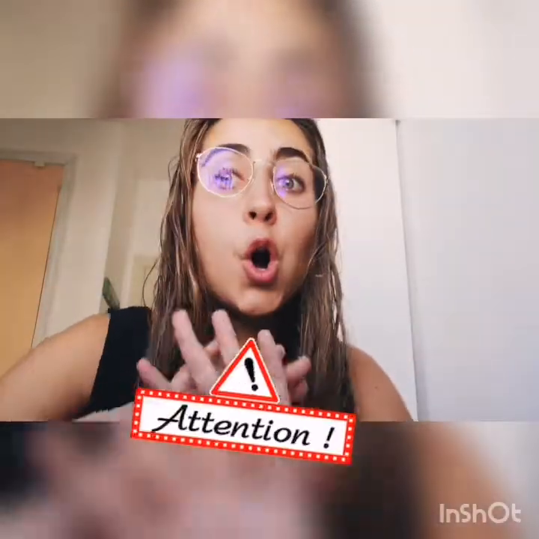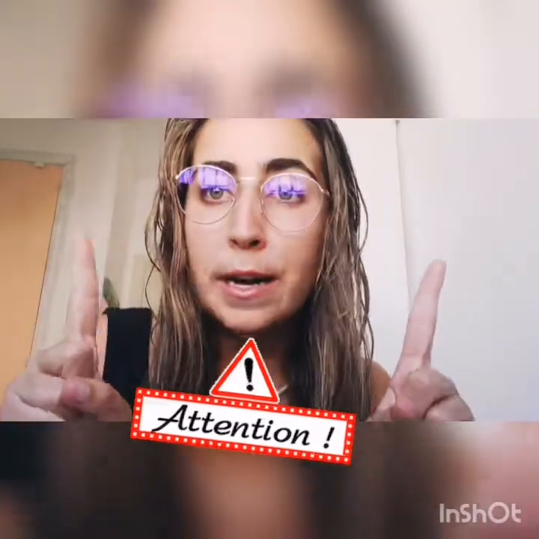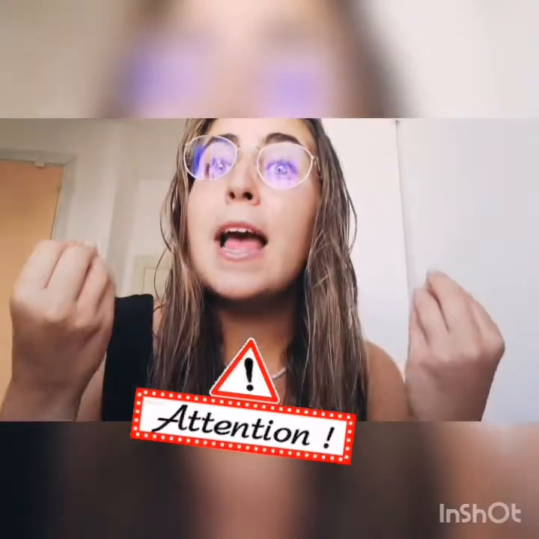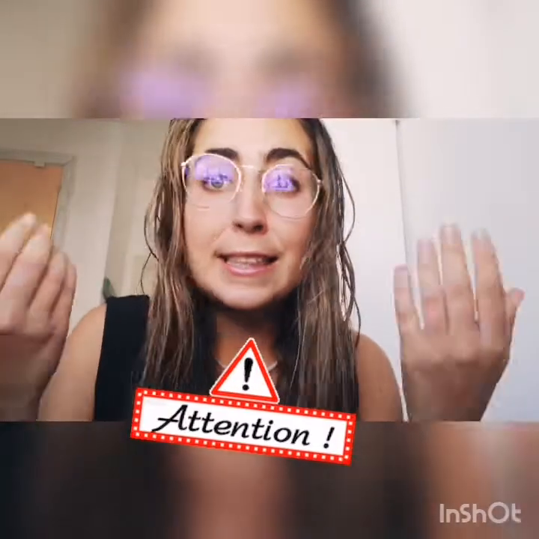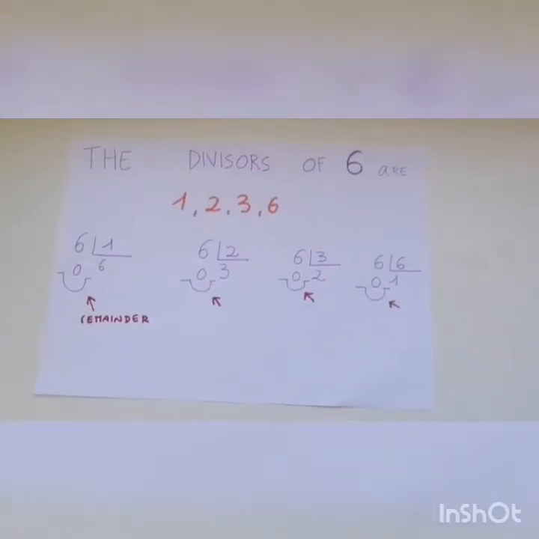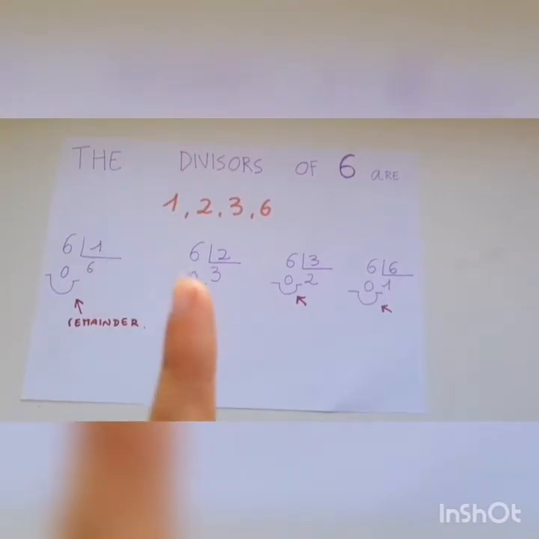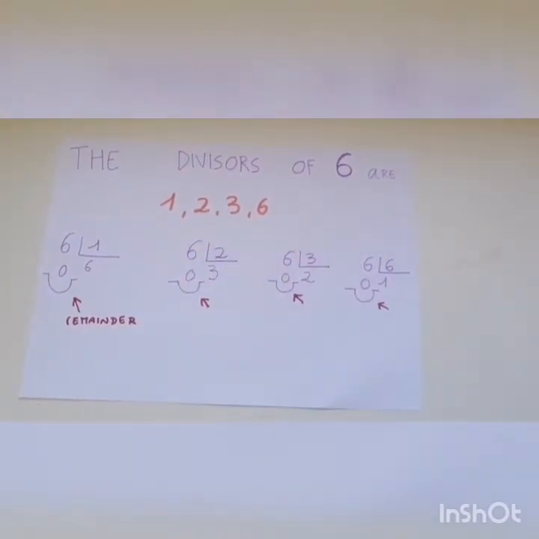But an important thing to know is that all numbers have a divisor of 1. So, the number 1 is the divisor of all numbers. But for a better understanding, I'm going to show you an example. Here we have an example. The divisors of 6 are numbers 1, 2, 3, and 6.